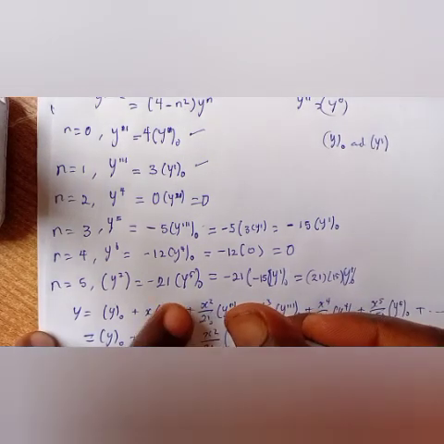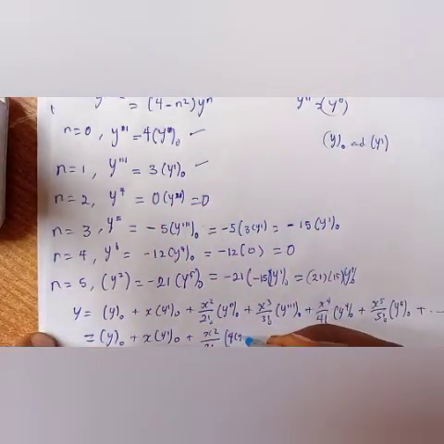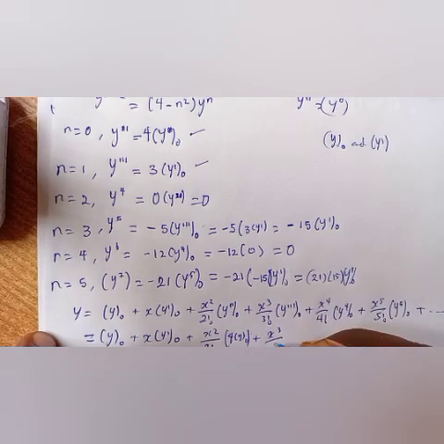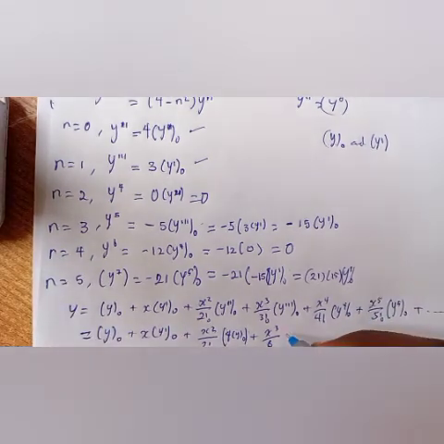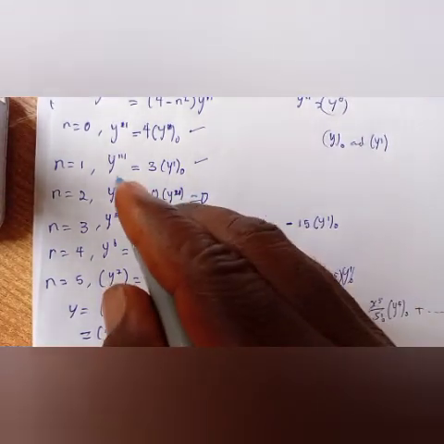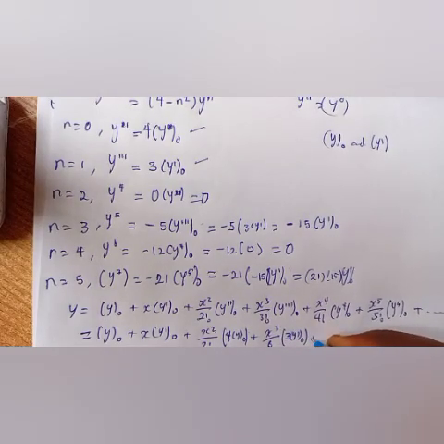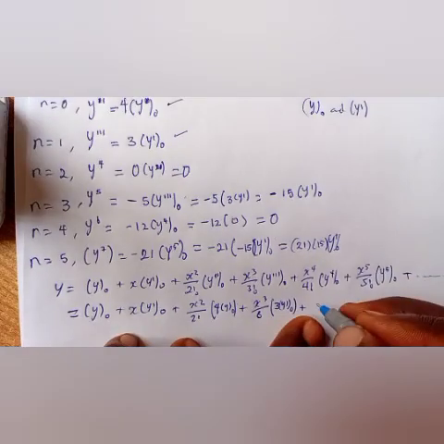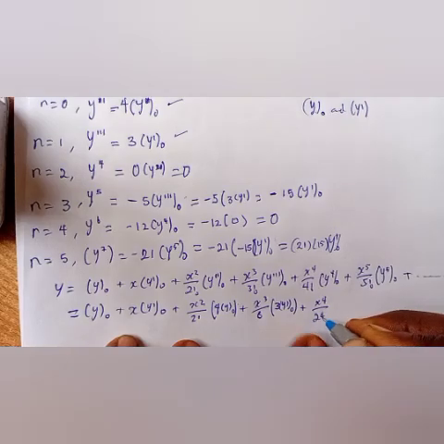Now, what is our y2? If you come back here, y2 is 4 multiplied by y0, plus x raised to power 3 over 6, since 3 factorial is the same thing as 6. Then what's our y3? This is y3, so you're going to have 3 y1(0), plus x raised to power 4 over 4 factorial, that's 24.